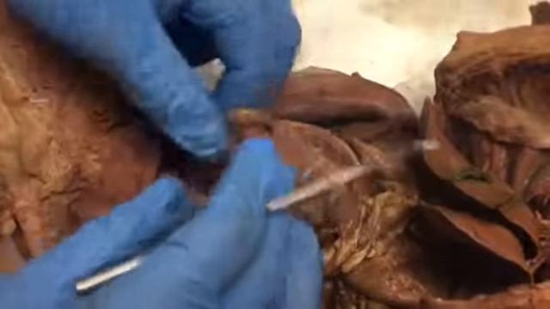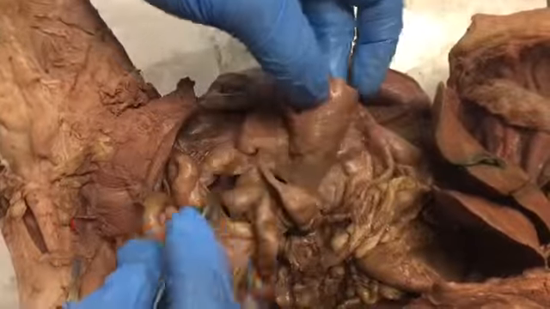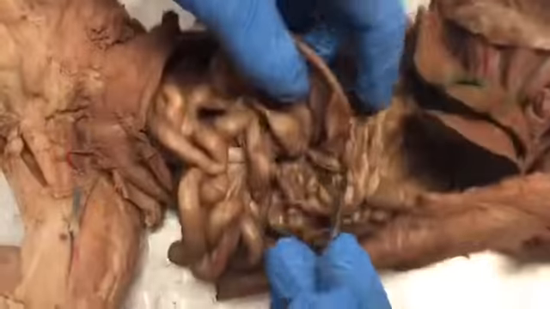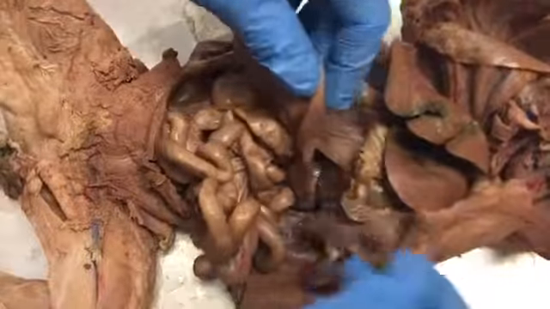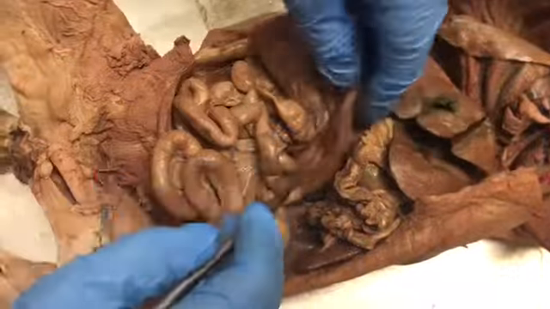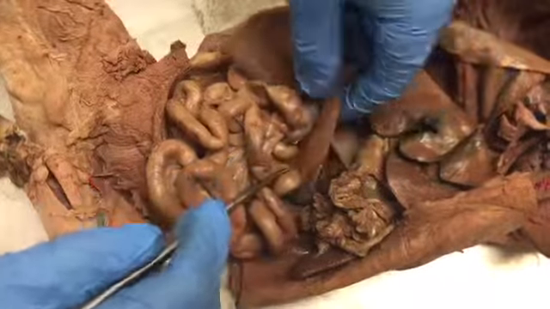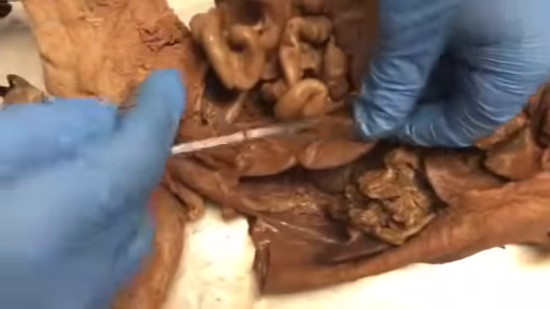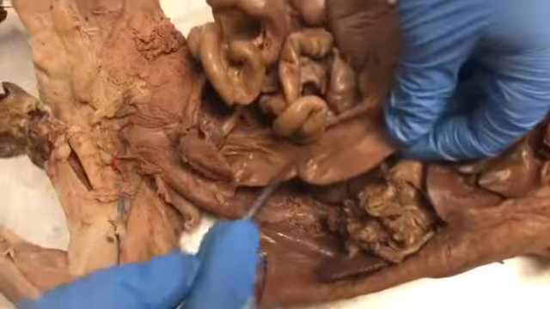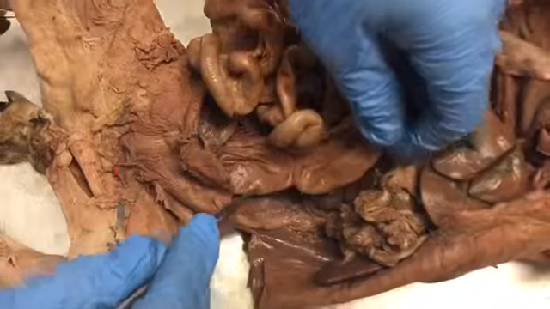And then following that, you move up to the ascending colon. You move to the transverse colon, and then down to the descending colon.